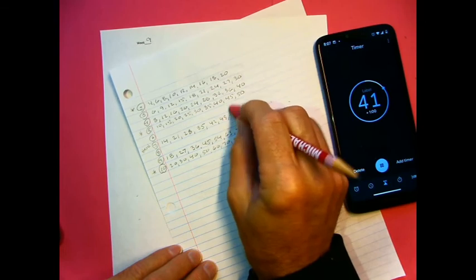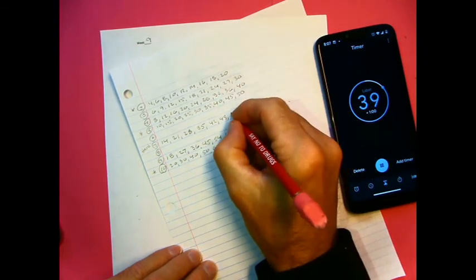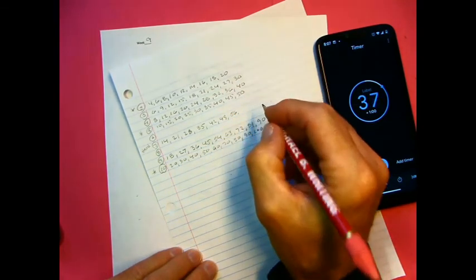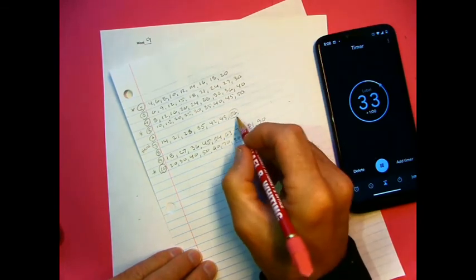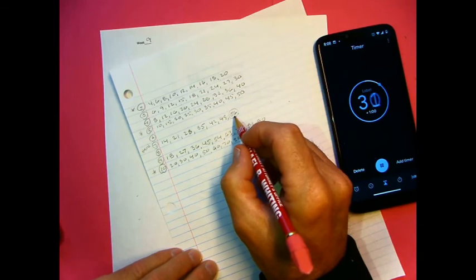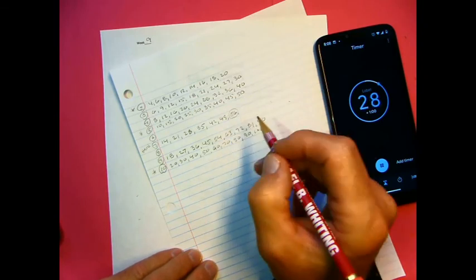Make a mistake, just erase it. It says 7 times 8. This is the hardest one to come up with. 7 times 8 is 56. You're just going to have to memorize that. 7 times 8, 56.